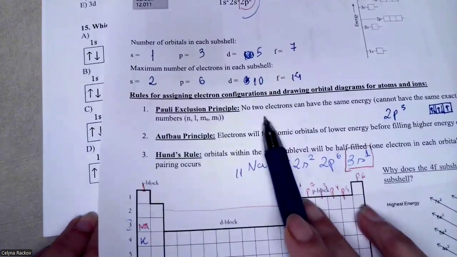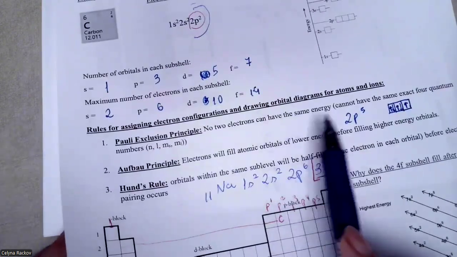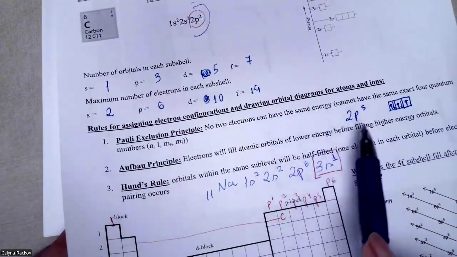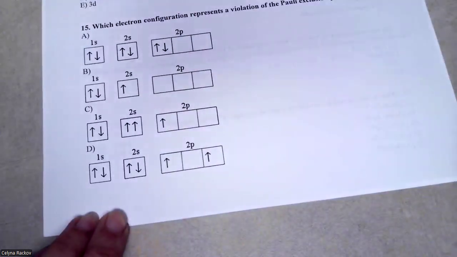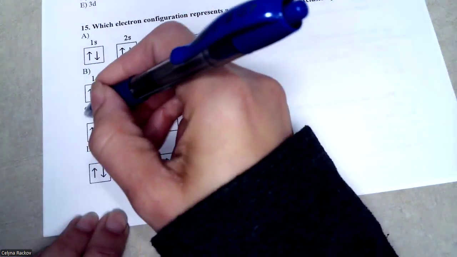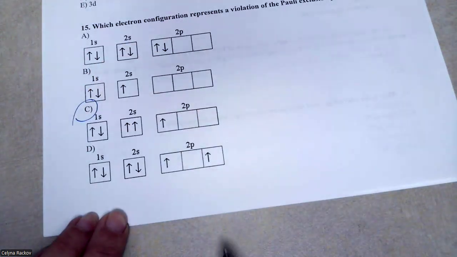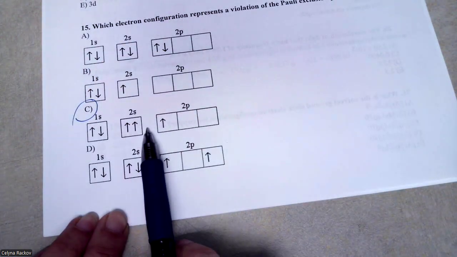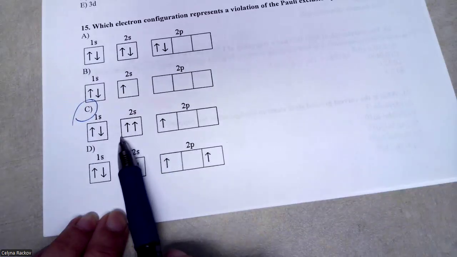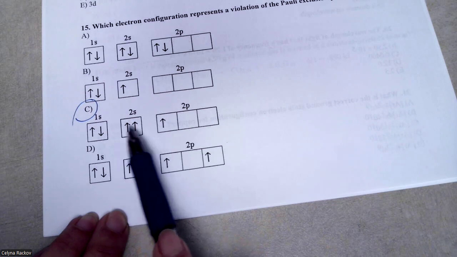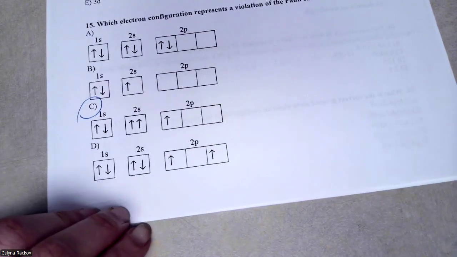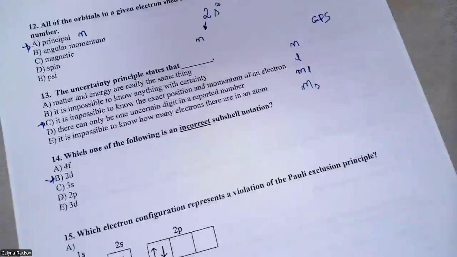No two electrons can have the same energy. That means they cannot have the same exact four quantum numbers. So the answer is C. It's a violation because we cannot have two electrons in the same orbital in exactly the same direction.